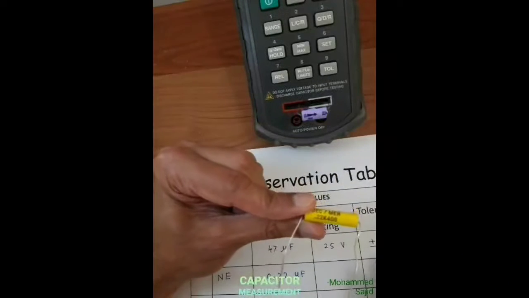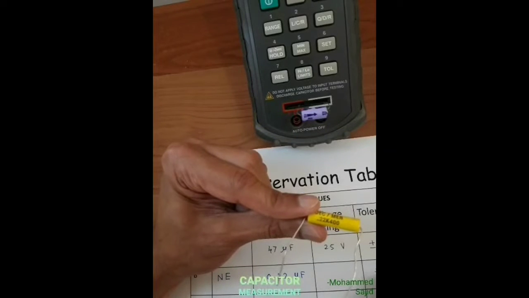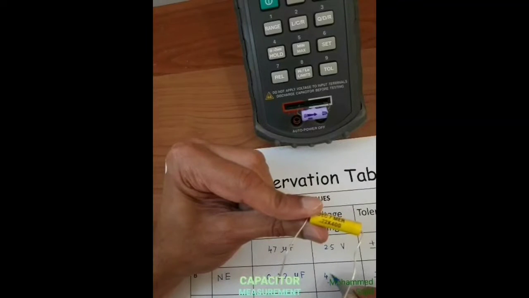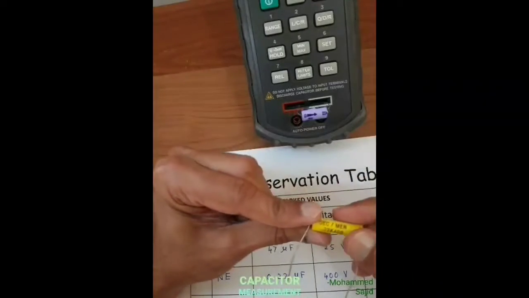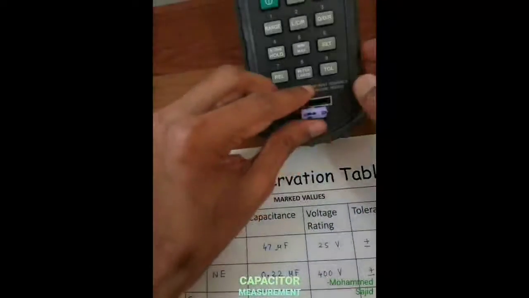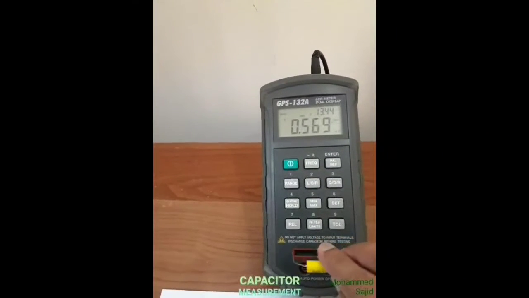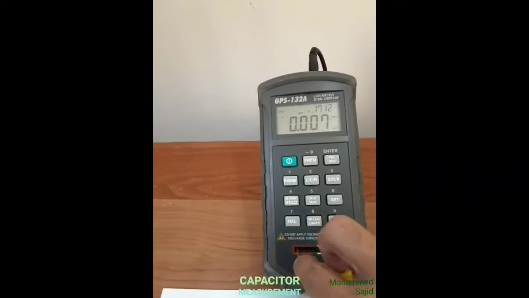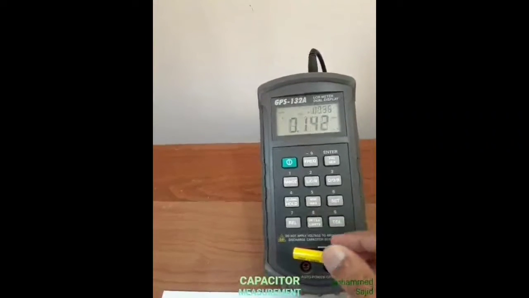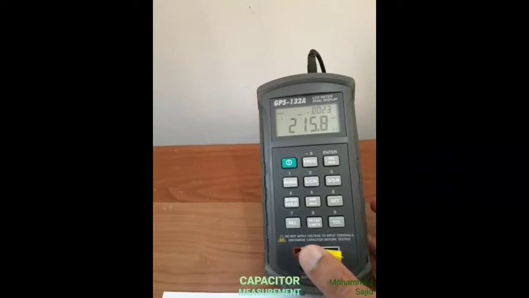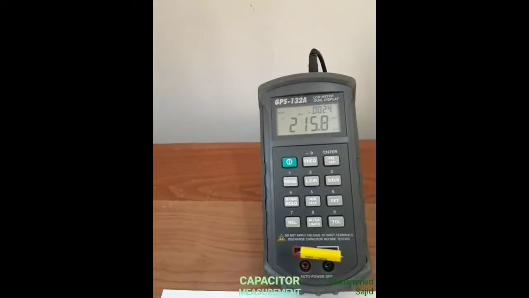K is the tolerance. For tolerance K, we know that the value is plus or minus 10. And 400 is the voltage rating. Okay. Now what to do? Again, we have to connect this with the LCR meter here. So simply insert it in these two leads. Okay, insert properly, and it will give you the value.